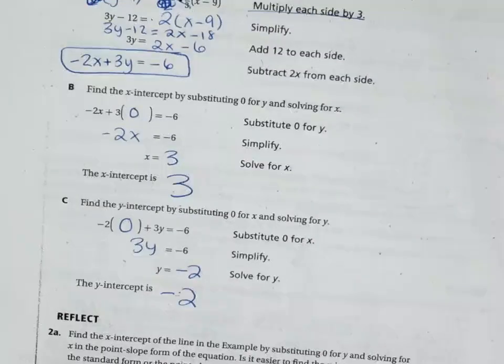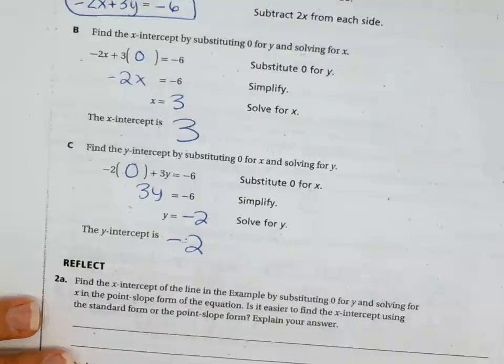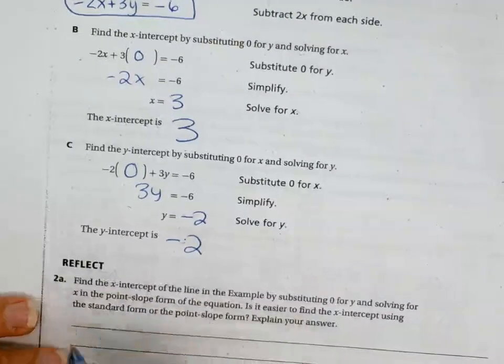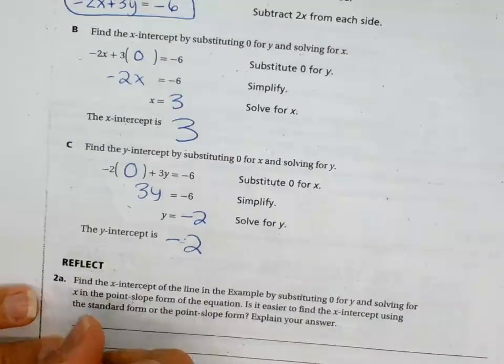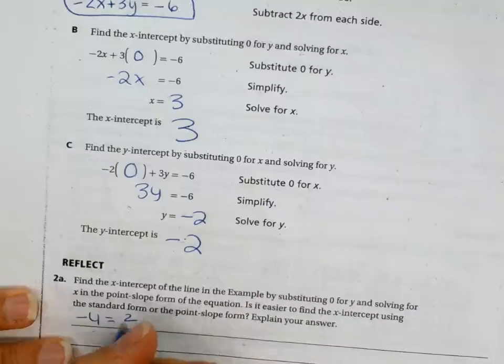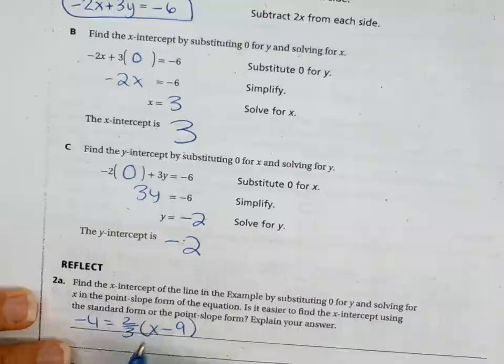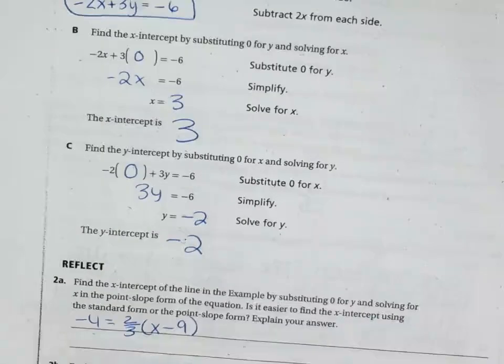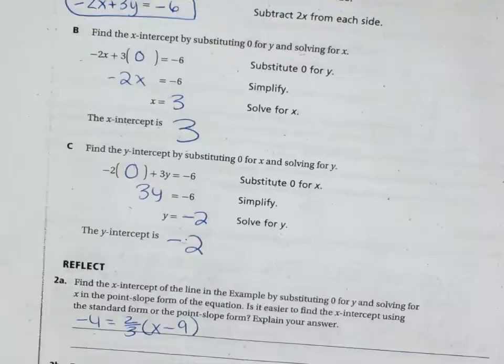Okay. Find the x-intercept of the line in the example by substituting 0 for y and solving for x in the point-slope form of the equation. Is it easier to find the x-intercept using standard form or point-slope form? Explain. So, subbing in 0 for y, you'd have 0 minus 4, or negative 4, equals 2/3 times x minus 9. At this point, you're going to have to do a lot more work, right? You're going to have to either FOIL this out, or you're going to multiply by 3/2 or multiply by 3 on both sides.